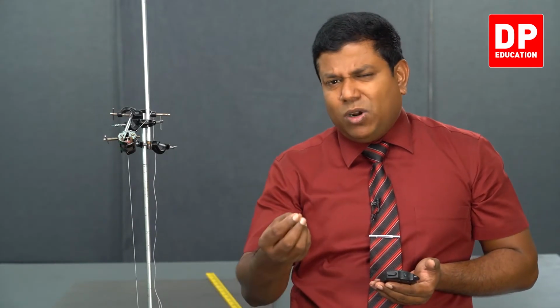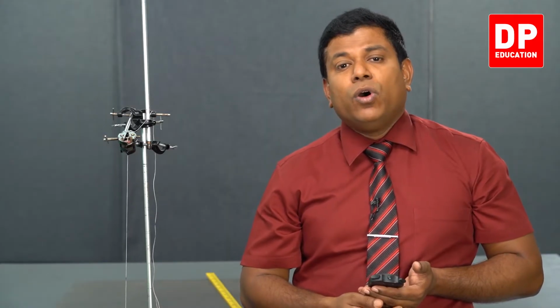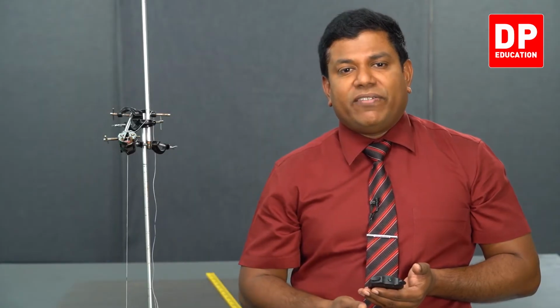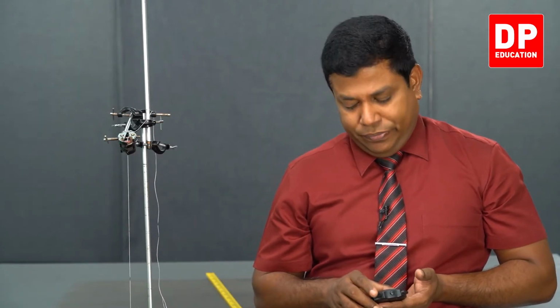See, the answer verifies. So what we calculate with the theory and what we get in the experiment must be very close. There can be small errors because of human errors, but more or less it has to be the same, right? So 125 centimeters we have done the experiment now. We got 45 seconds as the time for 20 oscillations. What next? Again reduce the length by 25 centimeters, make it 100 centimeters, and let's get the time.